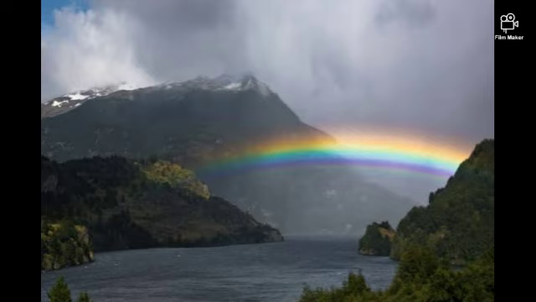It is caused by the dispersion of sunlight by tiny water droplets that are present in the atmosphere. So the water droplets act like small prisms. When all these little prisms combine, we get to see the beautiful spectrum that is the rainbow. When the sunlight enters a water droplet, it gets refracted and dispersed, and then it gets reflected internally, and finally refraction takes place again when it comes out of the raindrop.